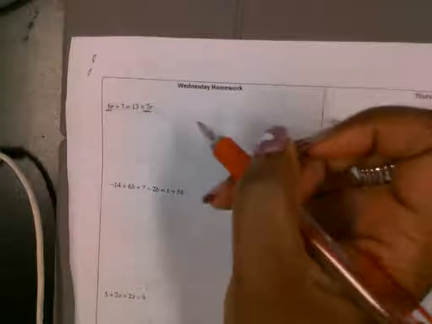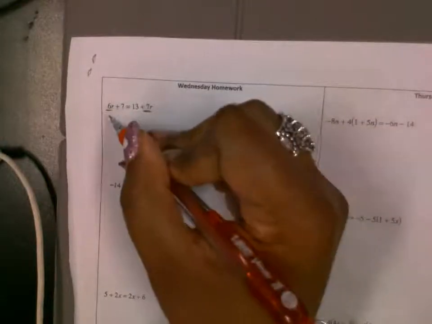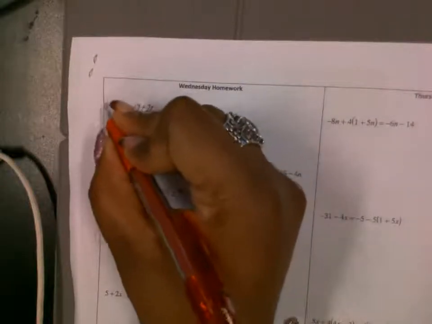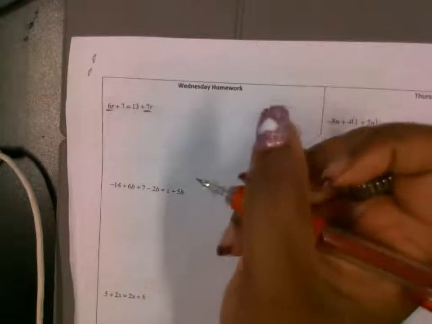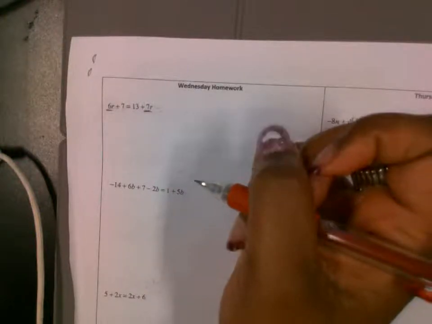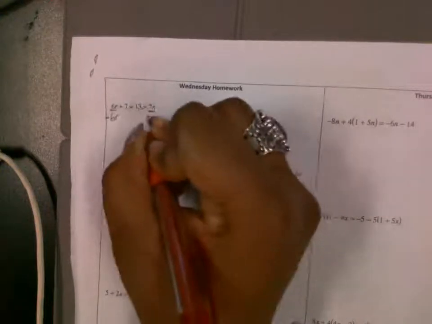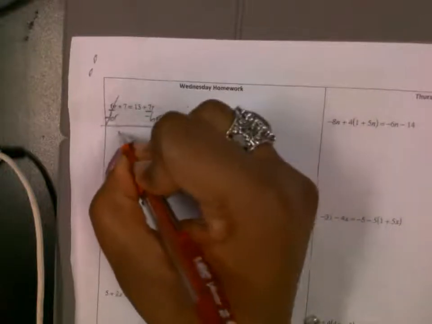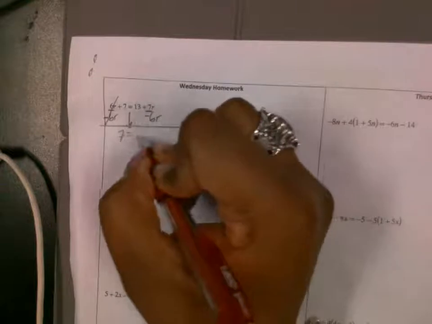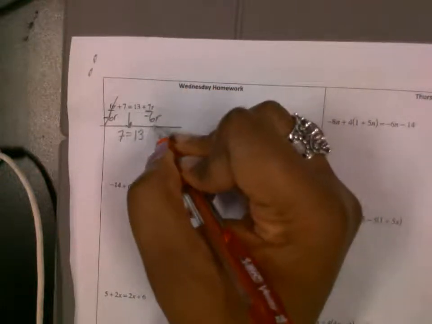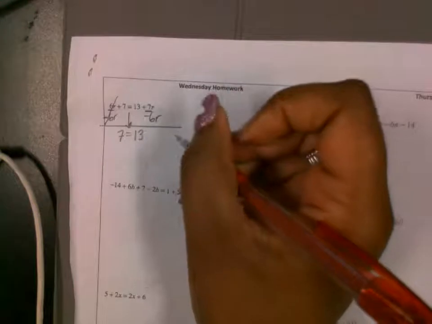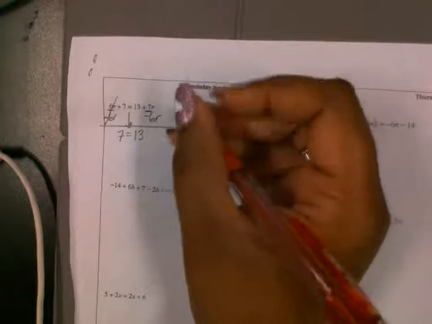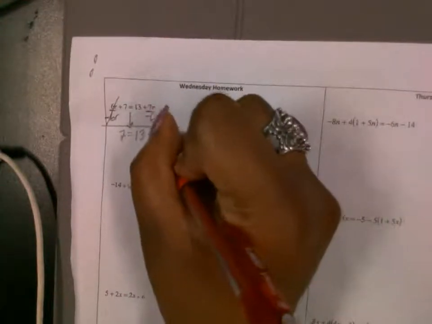Okay. All right. So here I'm going to get rid of, preferably, the one that's smaller. So I'm going to move the 6R. What's the opposite of adding 6? It's subtracting. So we're going to subtract 6R on both sides. When we subtract 6R on both sides, this is gone, and we're left with 7. We bring down the 13. Here, when we subtract, what's 7R minus 6R? It's 1R, or just R.